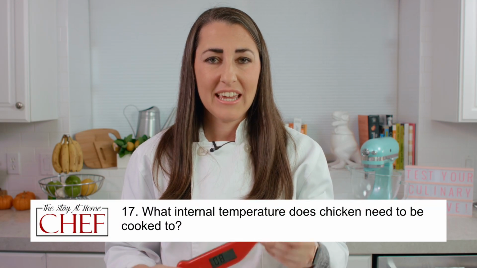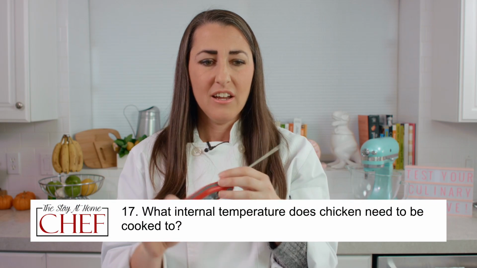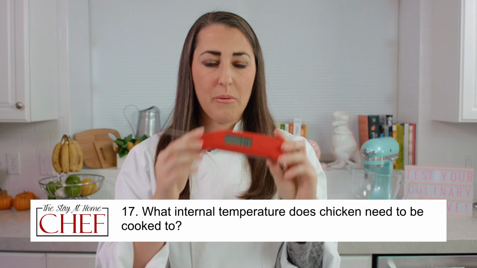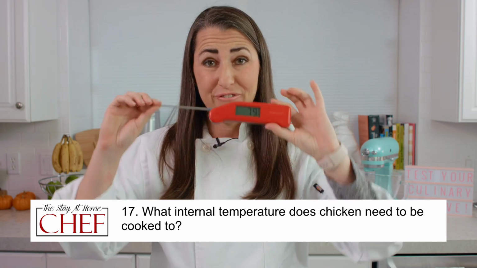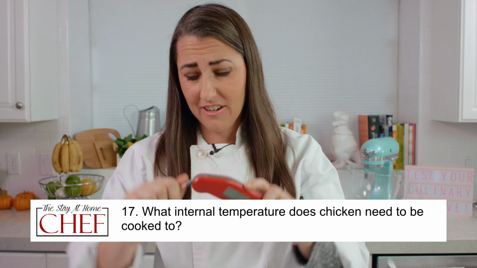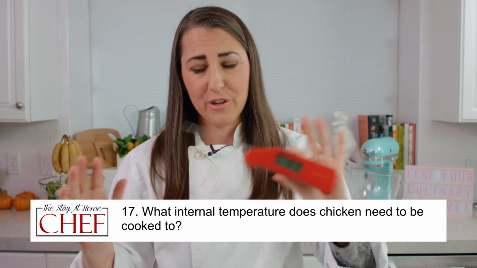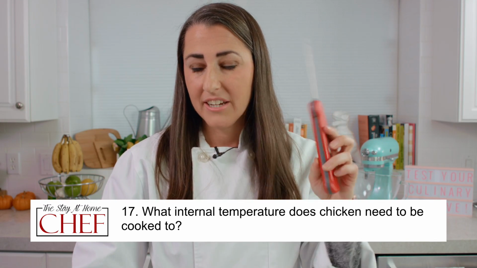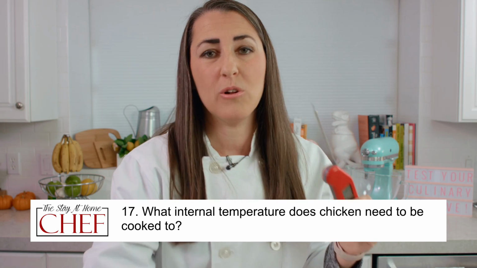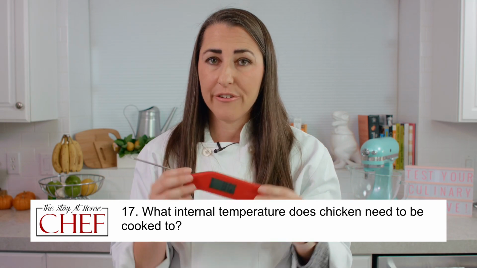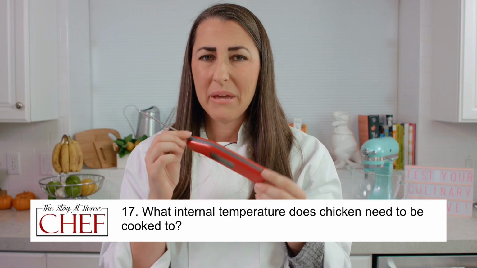What is the internal temperature that chicken and turkey, so any kind of poultry, need to reach? This is my meat thermometer. It's a Thermapen from ThermoWorks. This is my favorite thing ever. This is the only thermometer you'll ever need in your kitchen. But what temperature does poultry need to be cooked to?